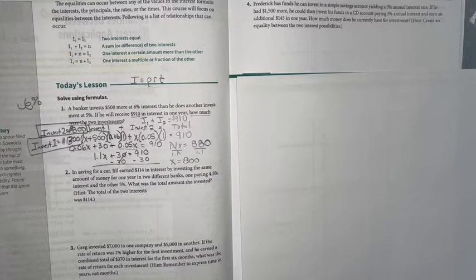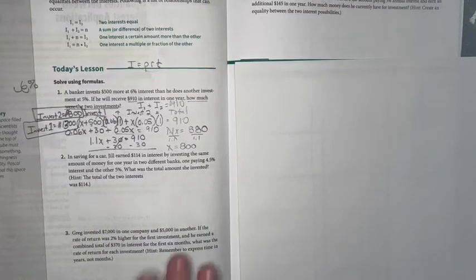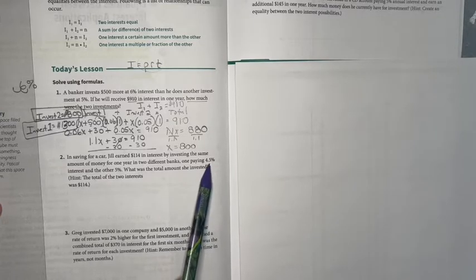In saving for a car, Jill earned $114 in interest by investing the same amount of money for 1 year into 2 different banks. One paying 4.5% interest, the other paying 5% interest. What was the total amount she invested? Now it says here, hint, the total of the 2 interests was $114, which is what they already told us.